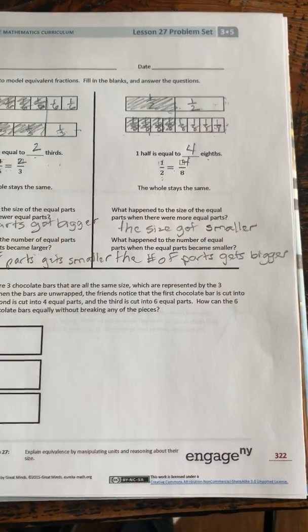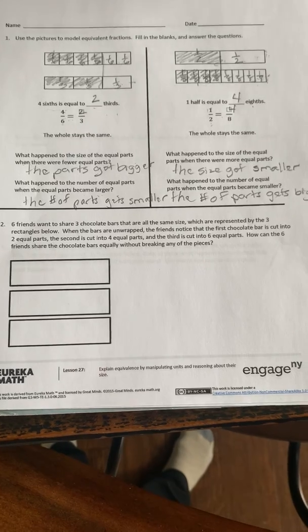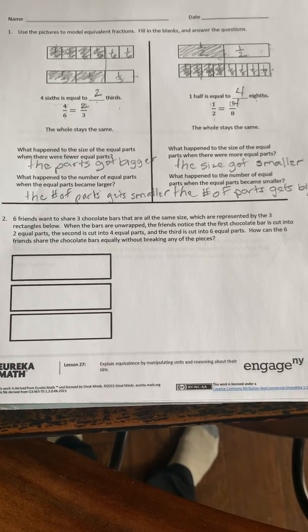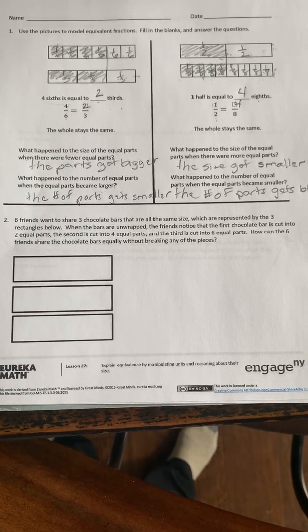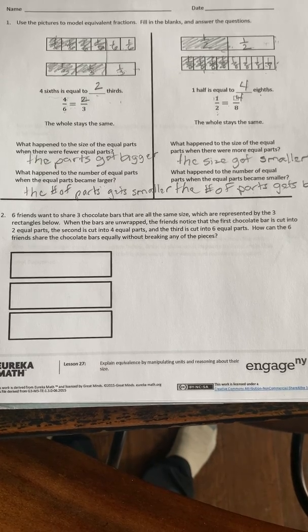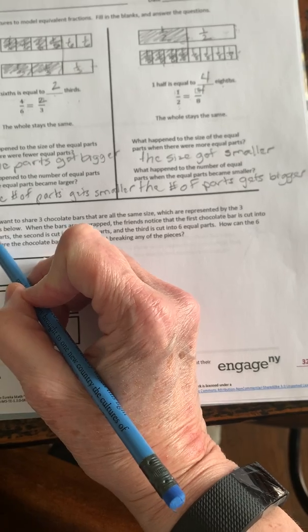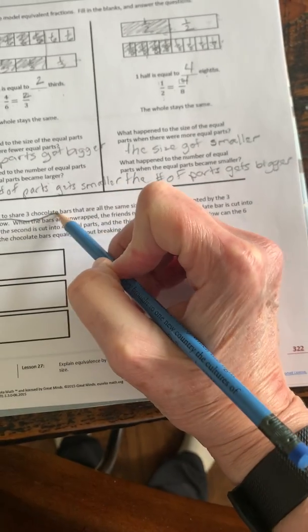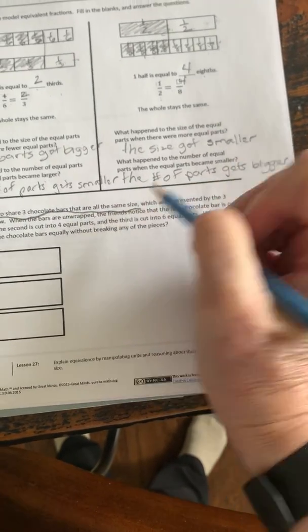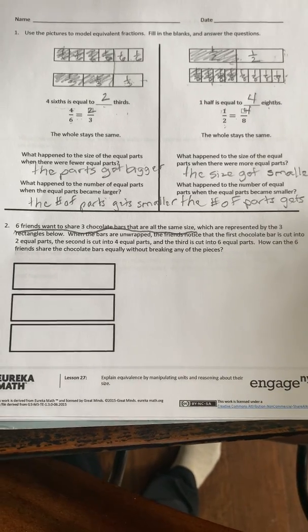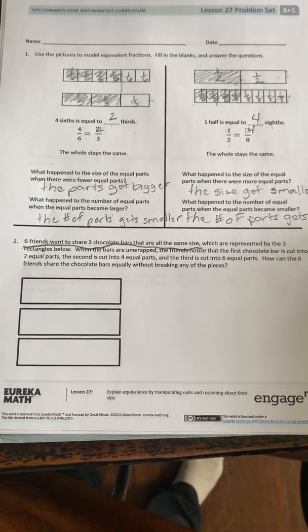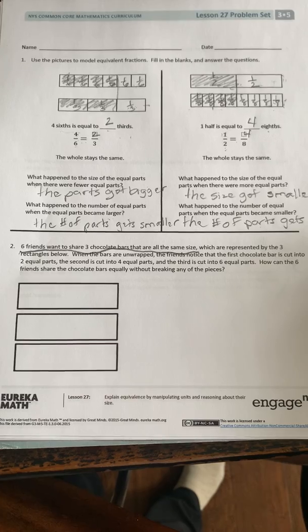Okay, let's go to the word problem. I really like this one because it makes you stop and think. It says 6 friends want to share 3 chocolate bars that are all the same size. Really important. I'm going to underline my knowns. 6 friends want to share 3 chocolate bars. They're all the same size, which are represented by the 3 rectangles below.